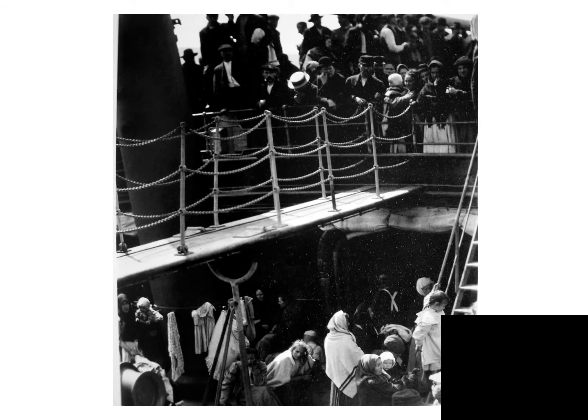Now, the name Stieglitz is going to be one of the big names that you'll be hearing over and over again. And Stieglitz was a person who ushered in not just modern photography, but he ushered in modern art.